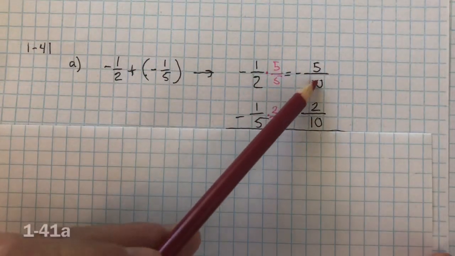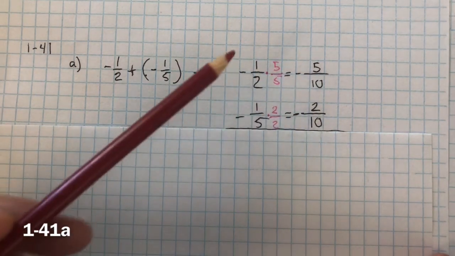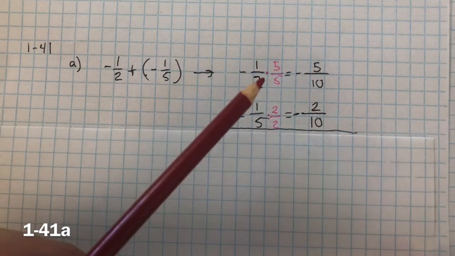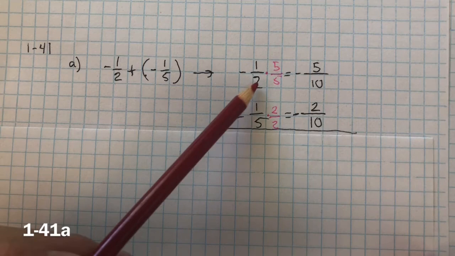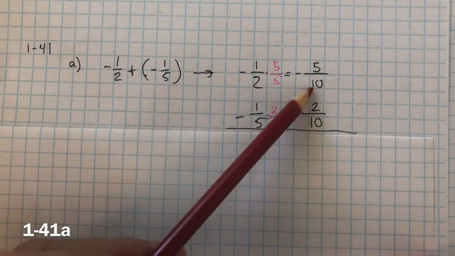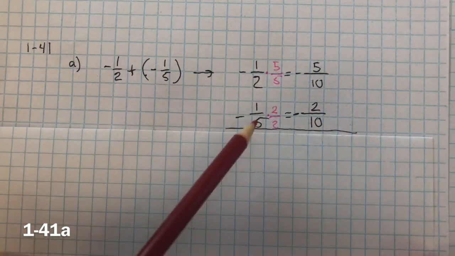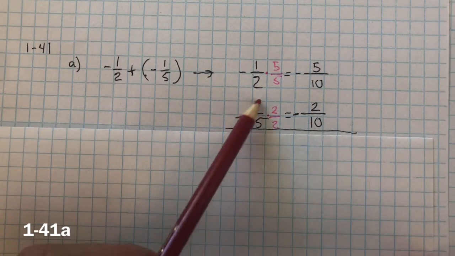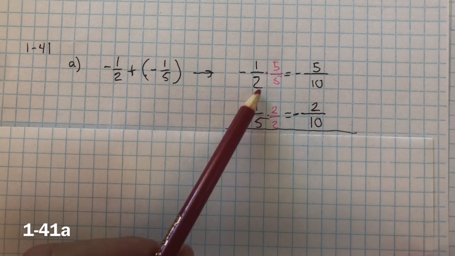So now we need to find the common denominator, and we do that by finding the least common multiple for 2 and 5, which is 10. And what did we do to the number 2 to get 10?